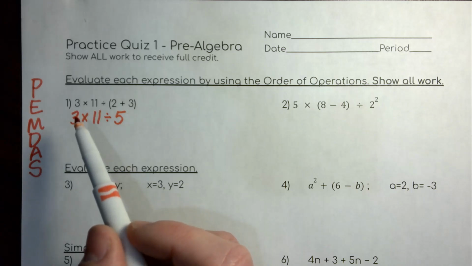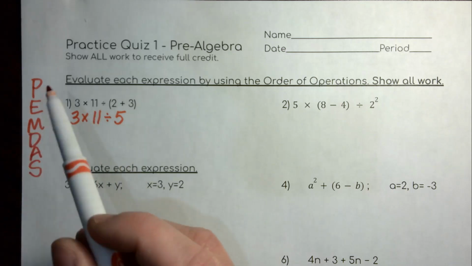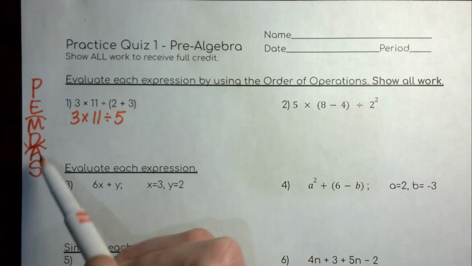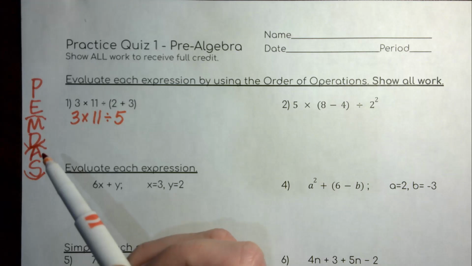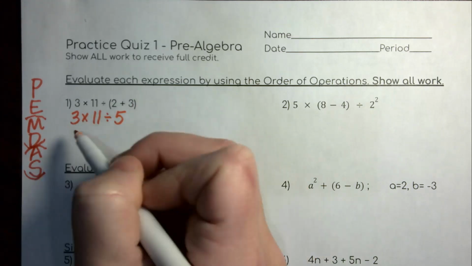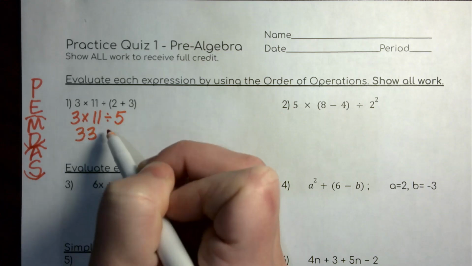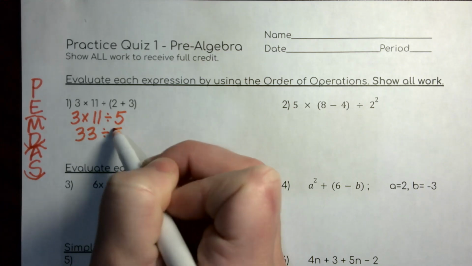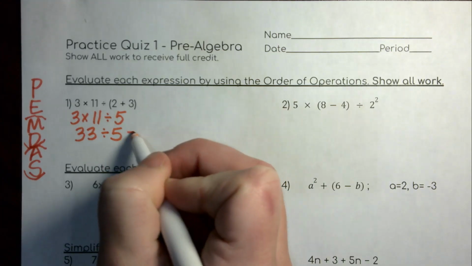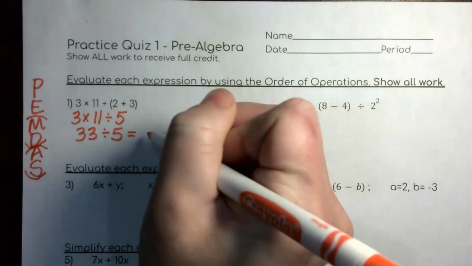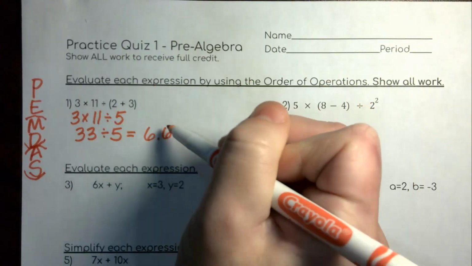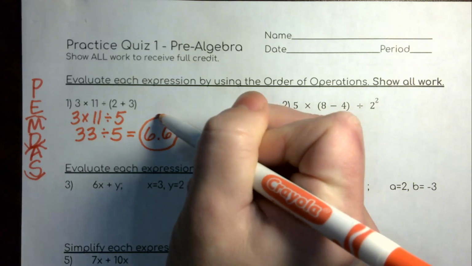So we have 3 times 11, and our order of operations tells us that we do multiplication and division next if there's no exponents or parentheses. So we're going to do that from left to right. 3 times 11 is what? 33. Then we're going to drop down that divided by 5. Now all that's left to solve is 33 divided by 5. And what is that? 6.6. Perfect. And then what do we do with our answer? Circle it. I want to know exactly what your answer is.